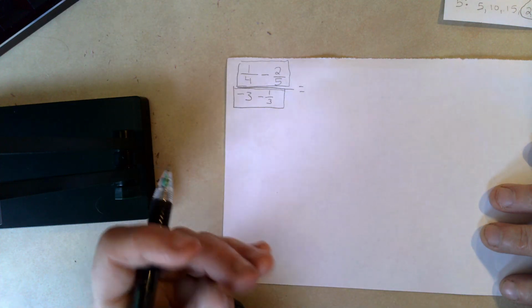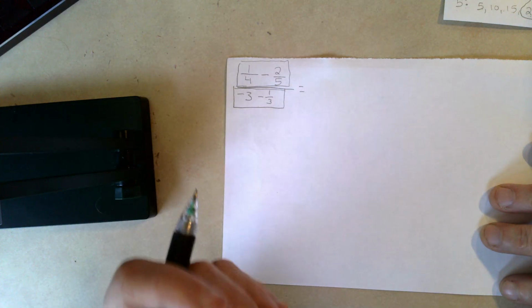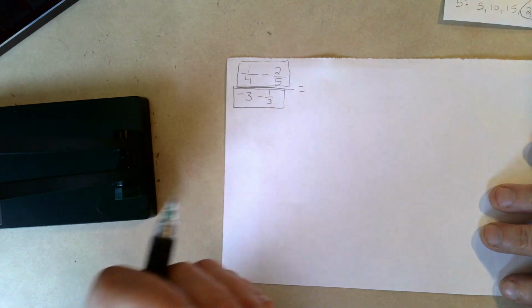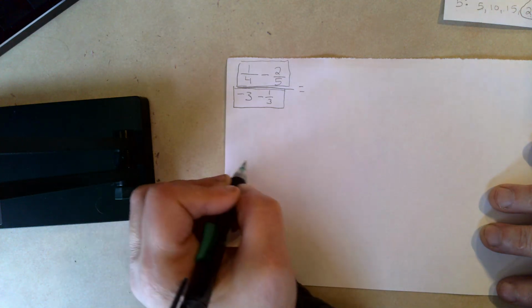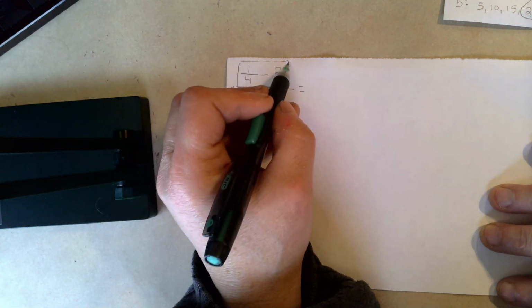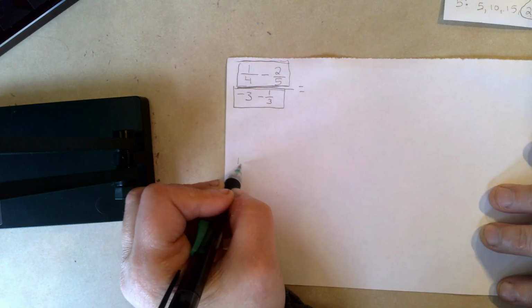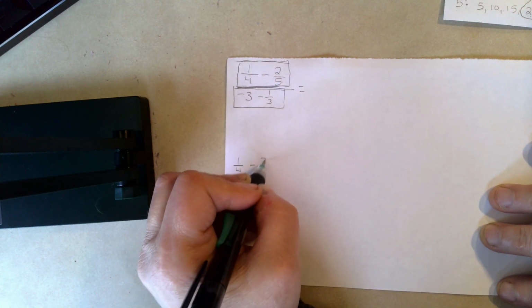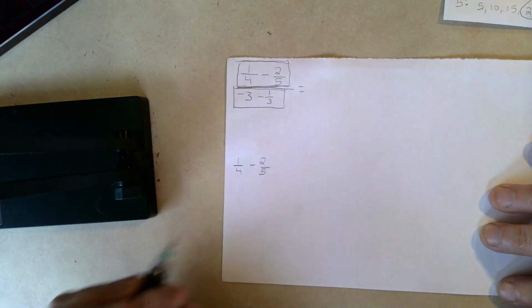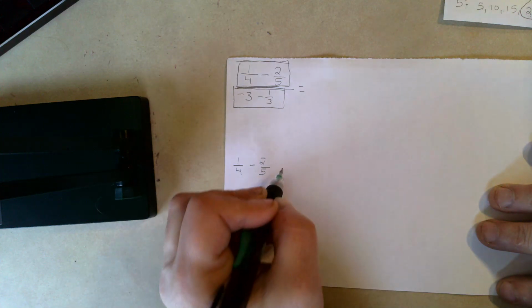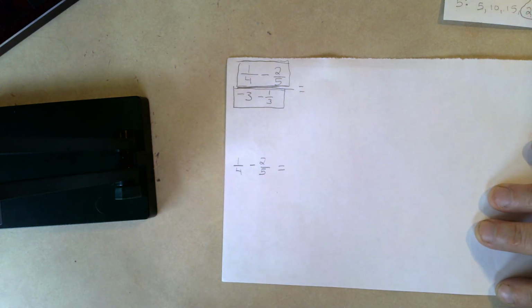We make them, as I said, into equivalent fractions by finding the LCM, the least common multiple. And let's discuss what that is. So let's take the numerator of this whole thing, which is this box, which is 1/4 minus 2/5. And I'm going to get a common denominator for these. These are small numbers, and it's pretty easy to do it.